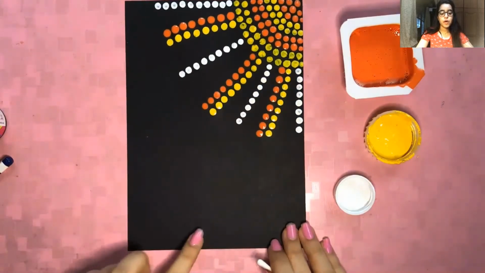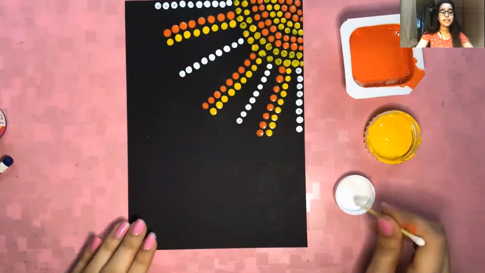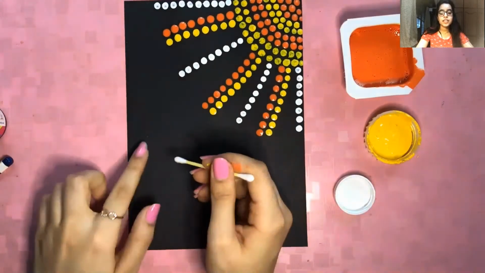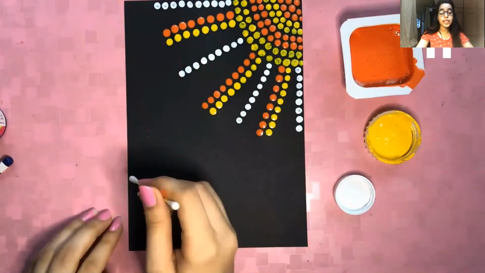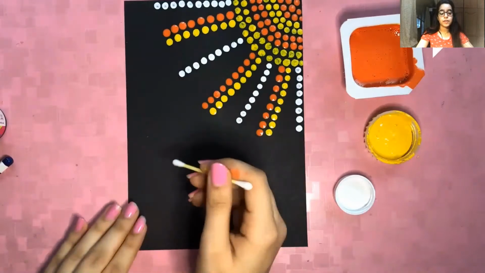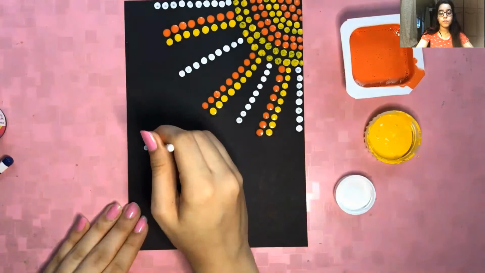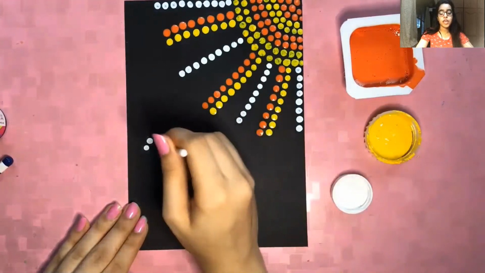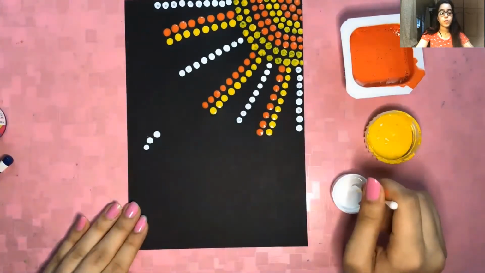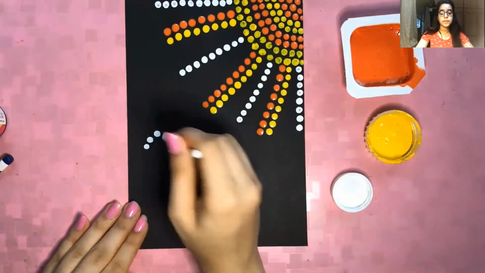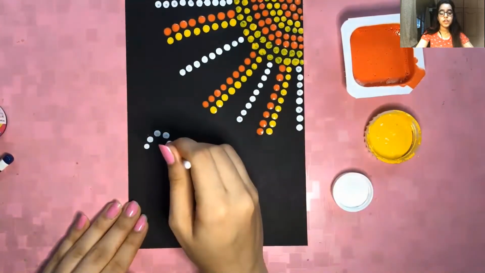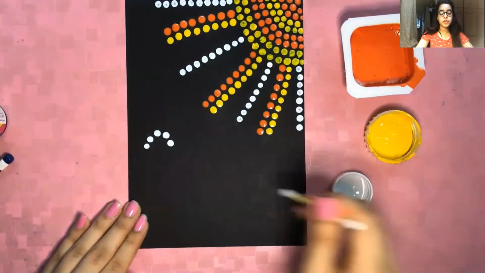Okay, so time for the bottom section. Everybody, please observe this. I dip my earbud into the white paint now. I'm using white acrylic paint. And just look how I go about with the dots now. Just look at the shape that I'm trying to create with the help of dots. Carefully observe the shape that I'm creating.